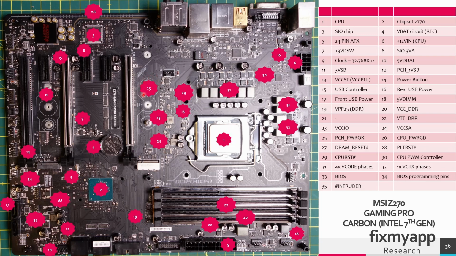In area 25 we can measure an important signal, the PCH Power OK. PCH Power OK is a signal generated by the PCH to inform the CPU and the BIOS that the PCH has been properly powered and is fully functional.